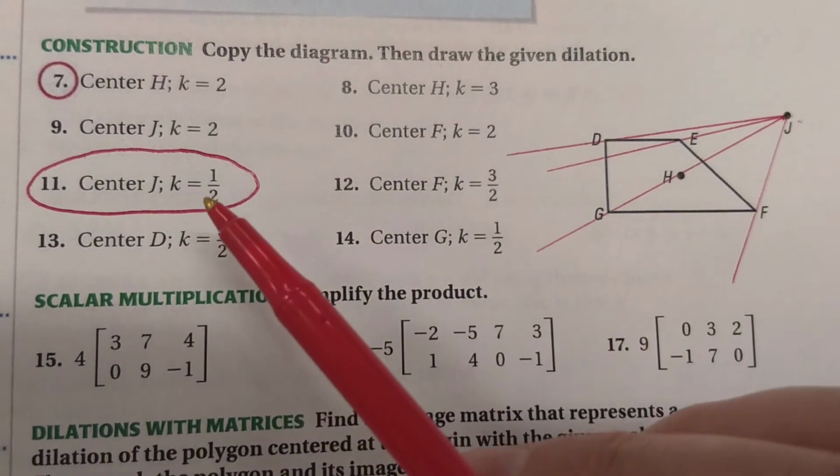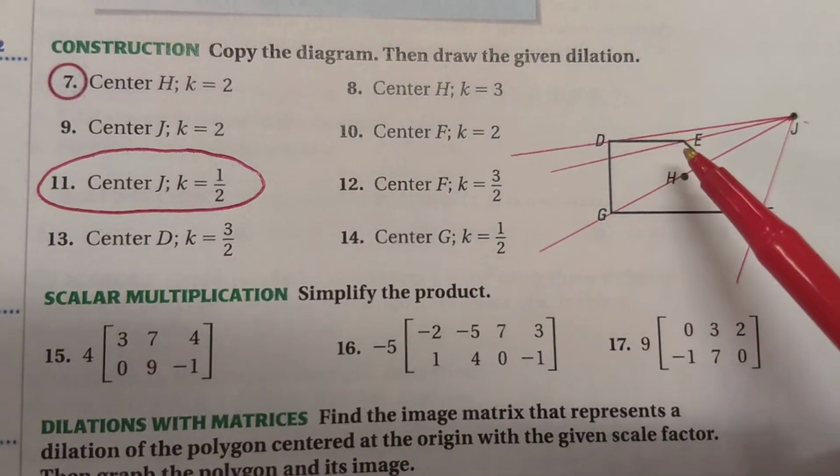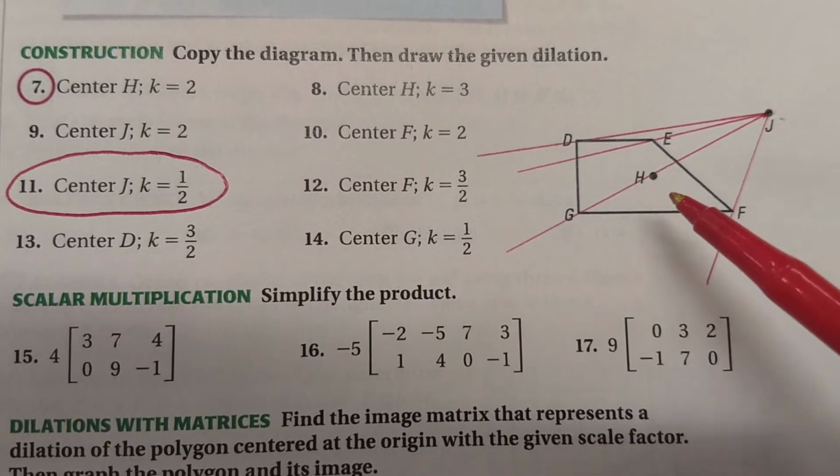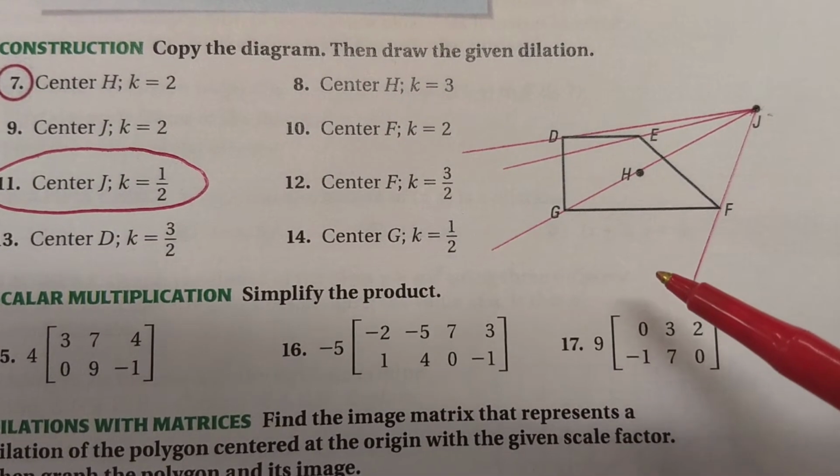We're going to have a dilation of 1/2. In other words, we're going to take this shape and we're going to create another shape that's half as large. It's going to be a reduction in size.